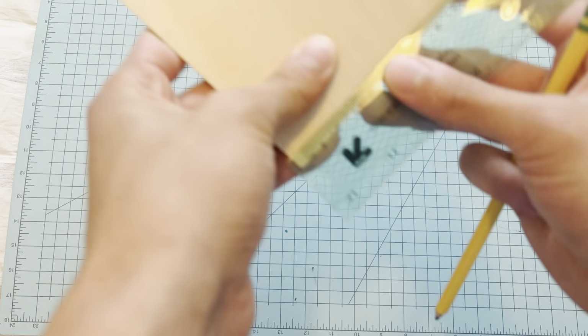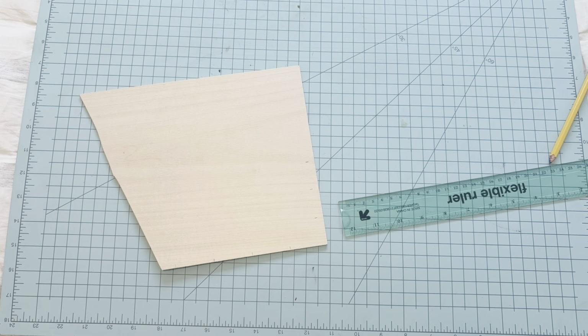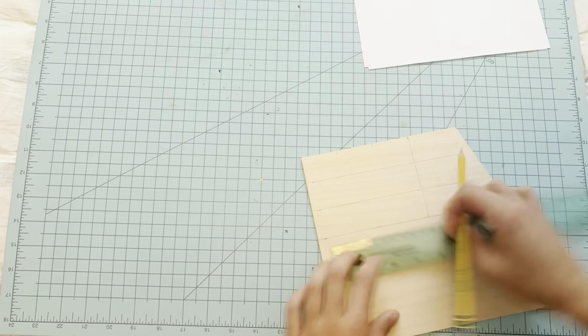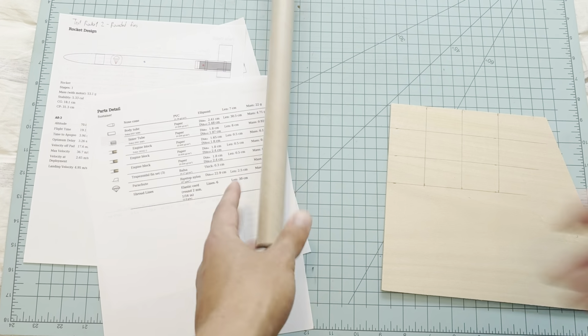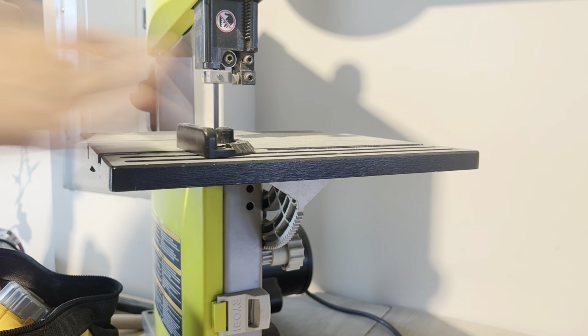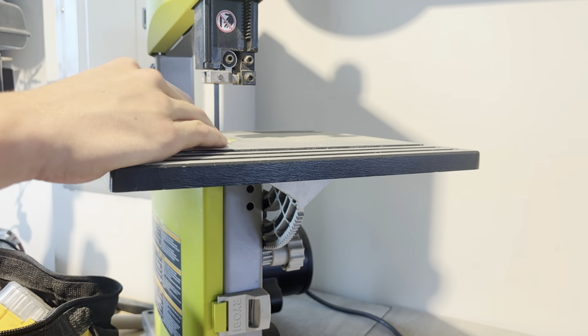So first we're going to be marking this down. They're going to be fairly small. These rockets are pretty small. So just little tiny rectangles. Let's just sketch those out. And then we're going to take these and cut them out. Little grid pattern because we're making 9, of course. Make sure that's all good. Mark up our fins. And let's cut those fins out with the bandsaw.